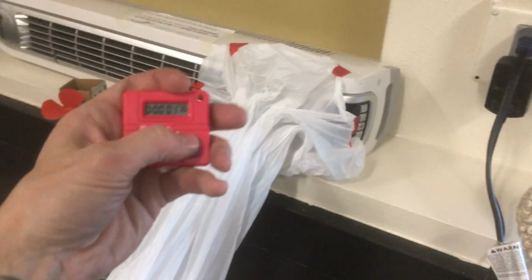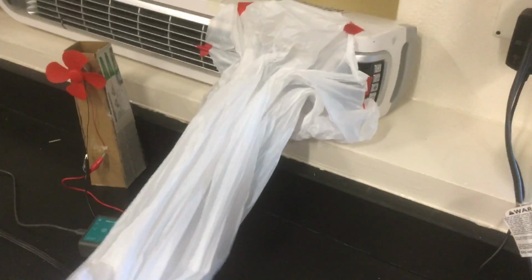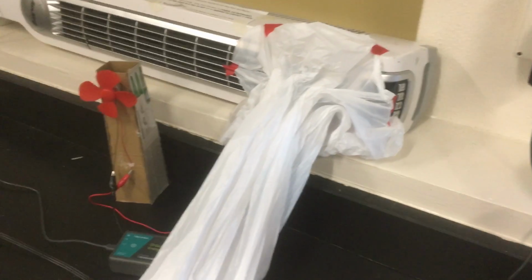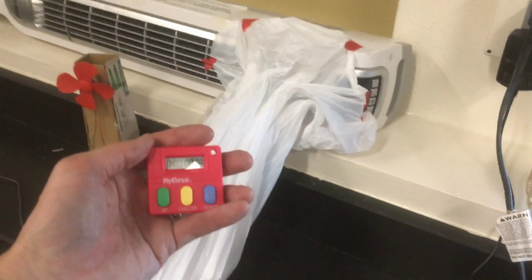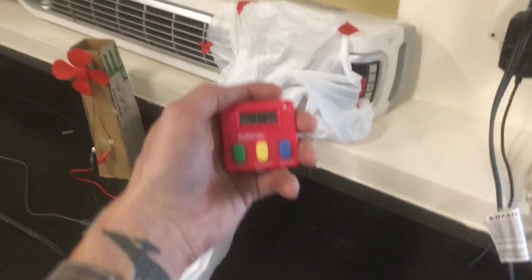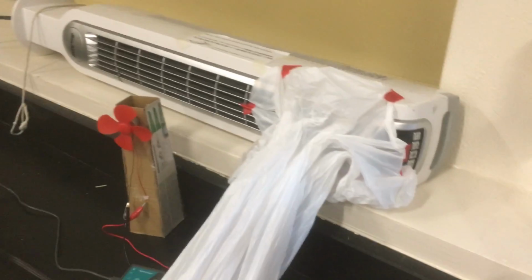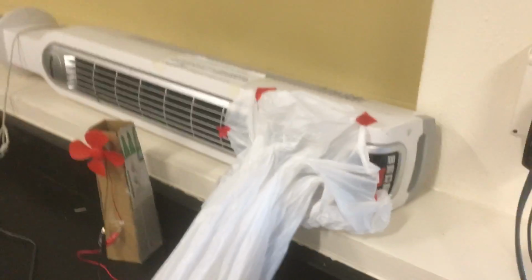So my goal is to time how long it takes for this bag to fill up. I know what the volume of this bag is, and we're going to use that in a second. Earlier when I timed this, I got about 4 seconds. I started basically the timer running when I just hit this button. This time I'm going to wait a little bit in order for the fan to really start moving, because I think that I underestimated the speed because I started it too early.